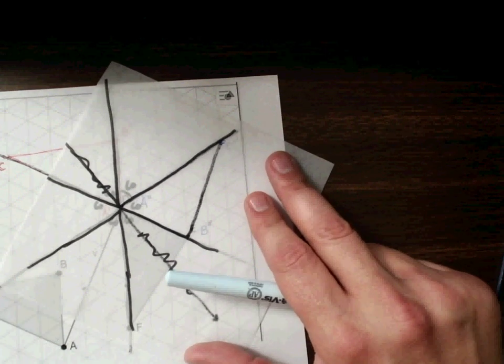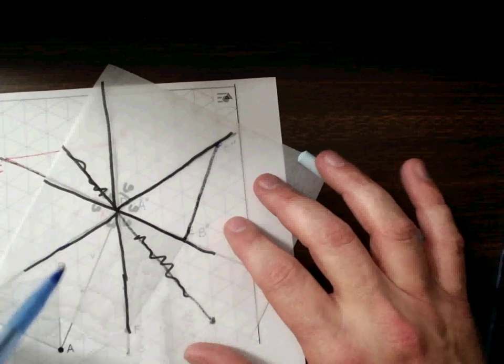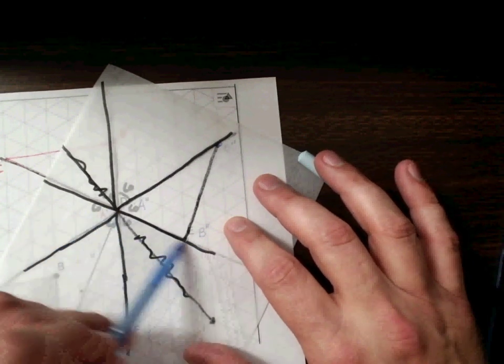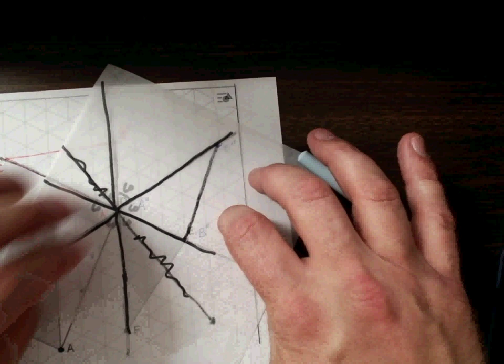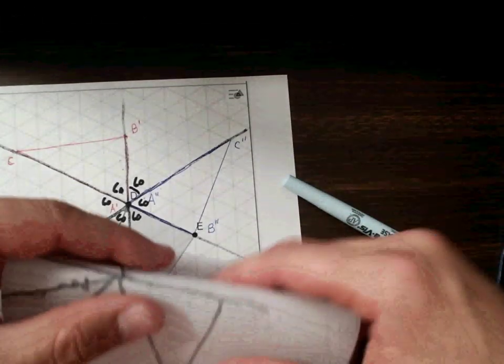Okay, we're going to reflect. And so here's where I'm at. Here is my line of reflection right here. This is a little review for those of you. That's my line of reflection right there. So using trace paper for reflection, I am reflecting it over.